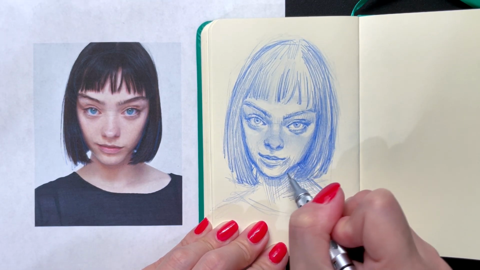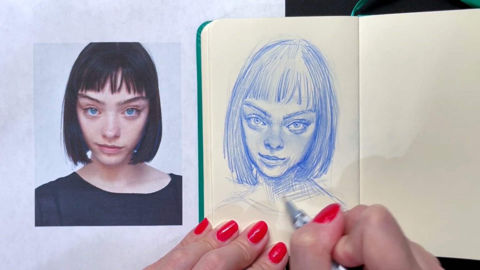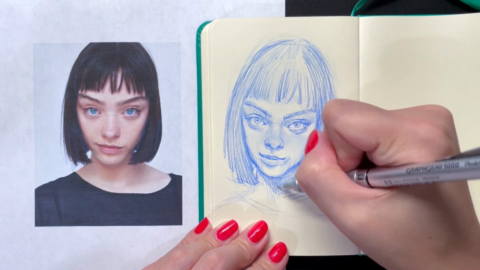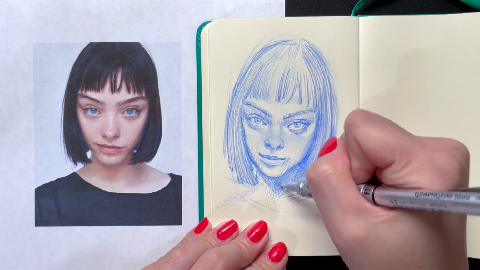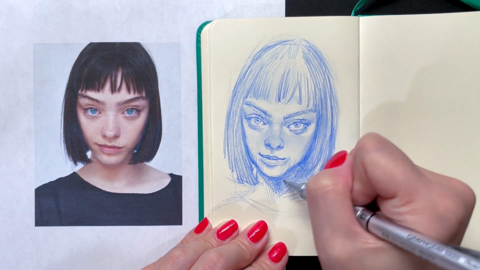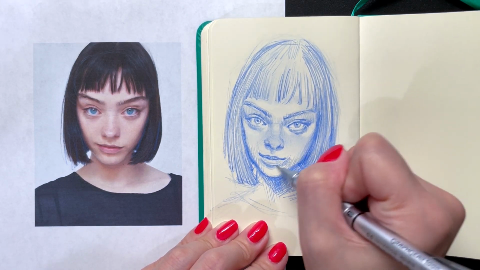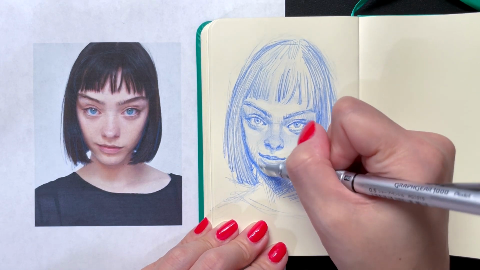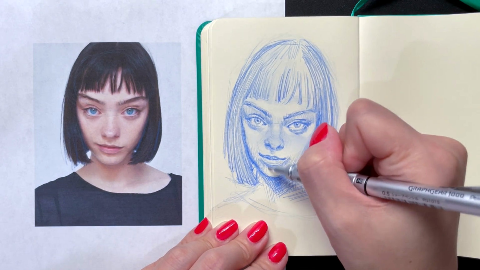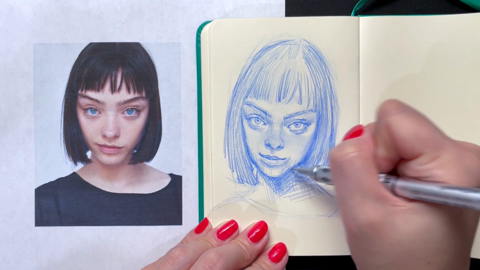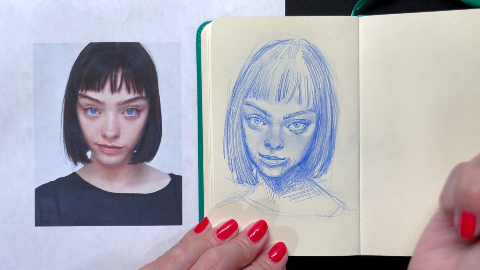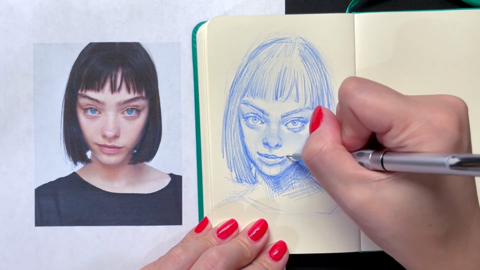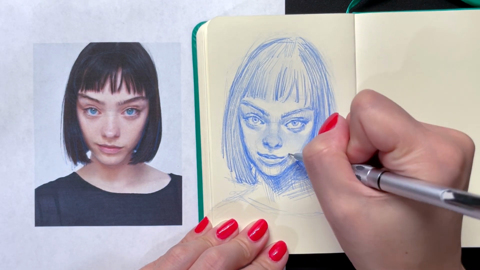So one of the things I started doing in late stage is building depth with layers, which is what I'm doing right now. So some of the ways that you can build depth is obviously just adding depth by shading.